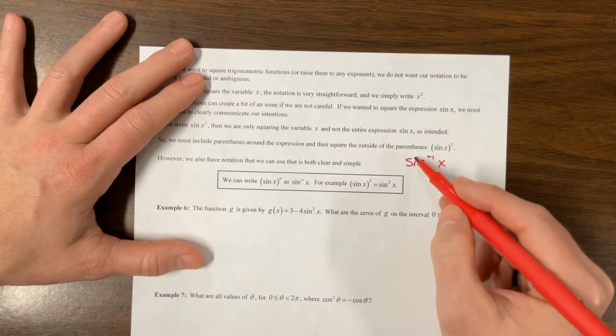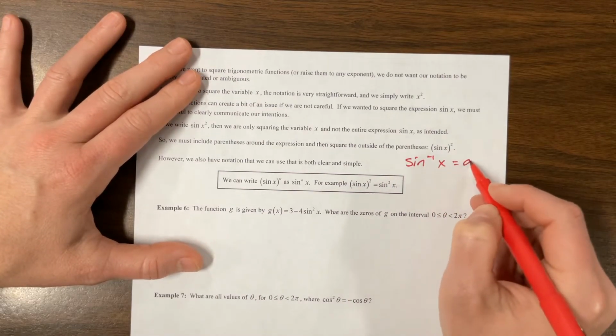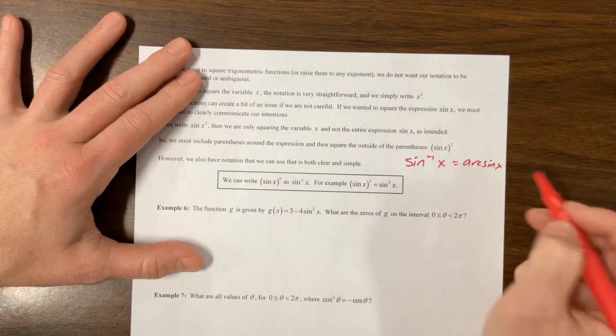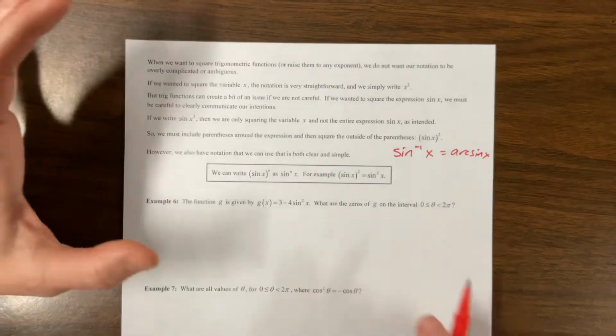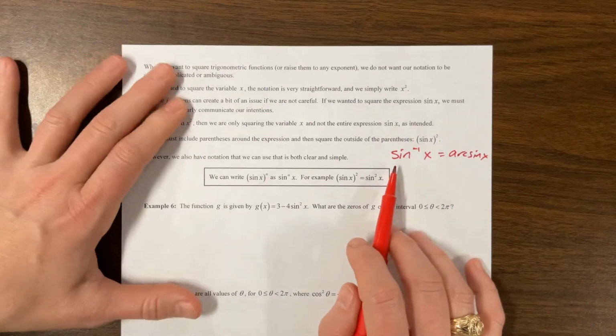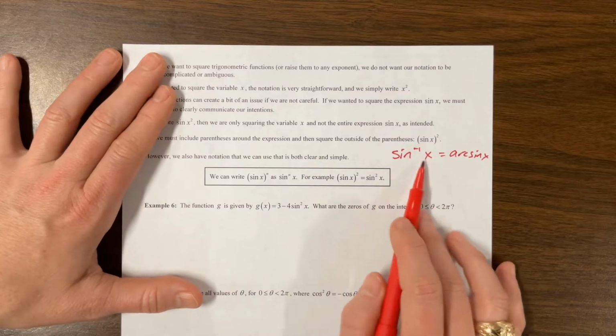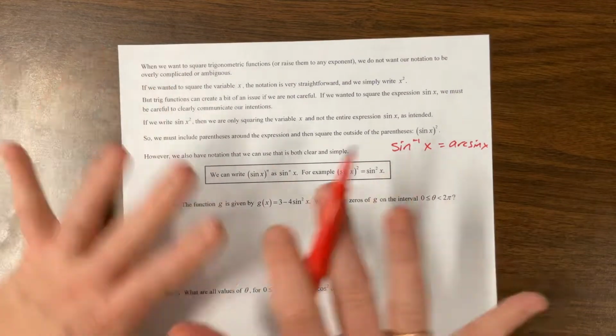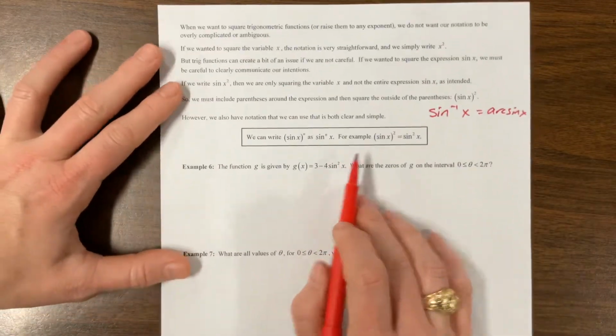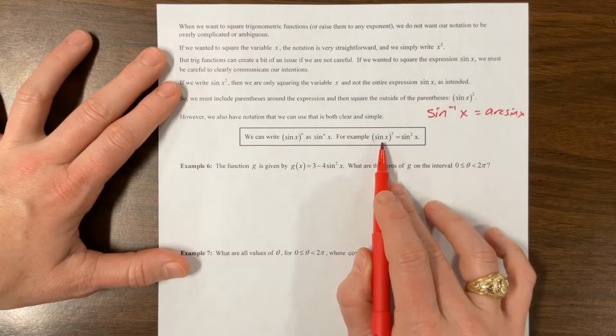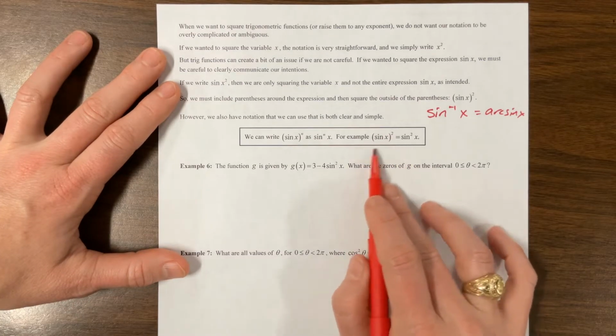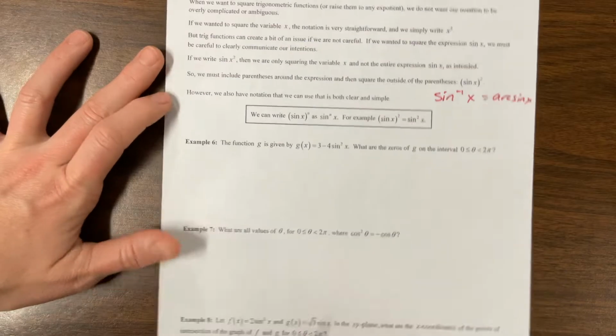Maybe to avoid the confusion, we should just always write that this is arc sine x, because then you don't try and use that same property. But anyway, luckily I have not seen anywhere in PreCal where they expect this to become the reciprocal. That would just be wrong. Does that make sense? Okay, so instead of sine x quantity squared, we'll write sine squared x.